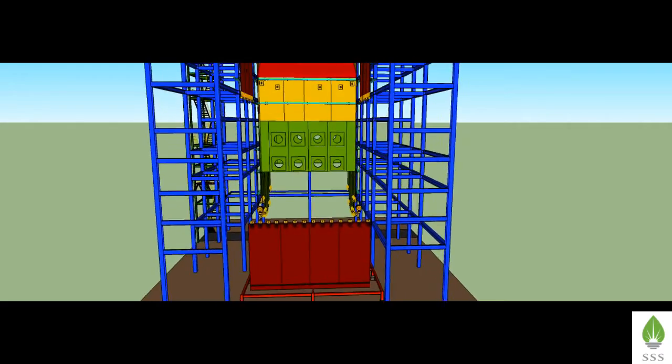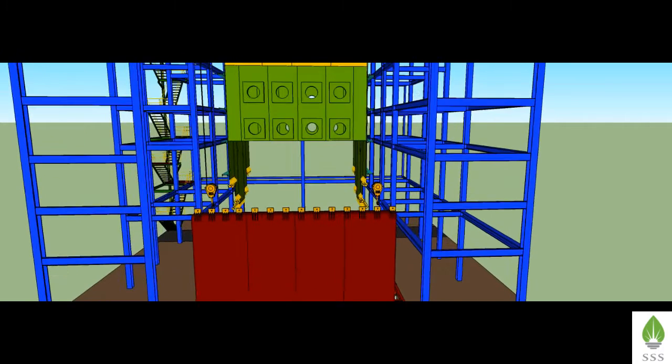Lift the HCP pass rear top panel using the lifting lugs provided on the panel.